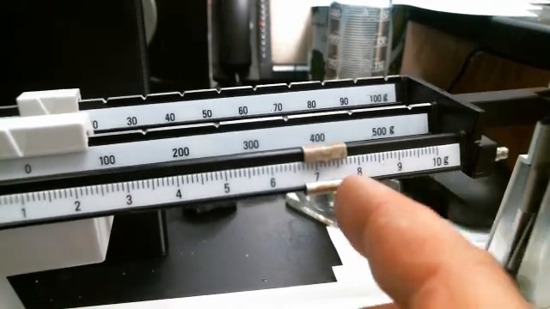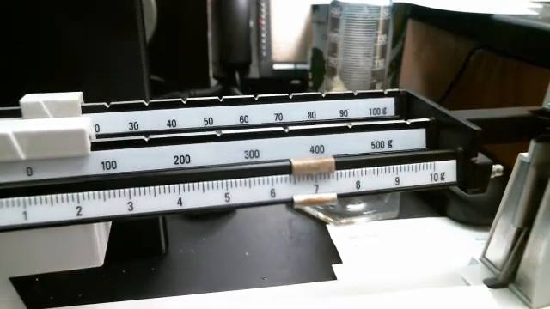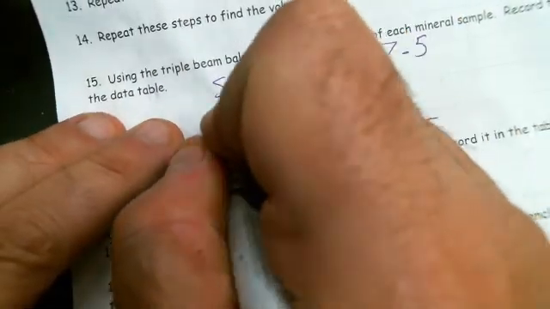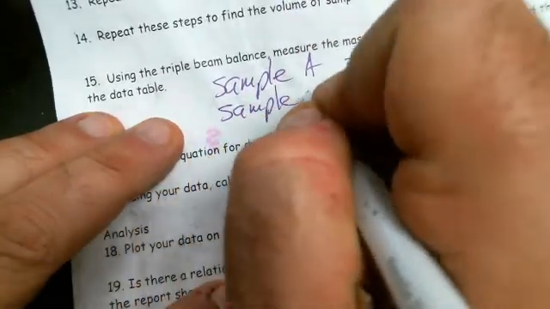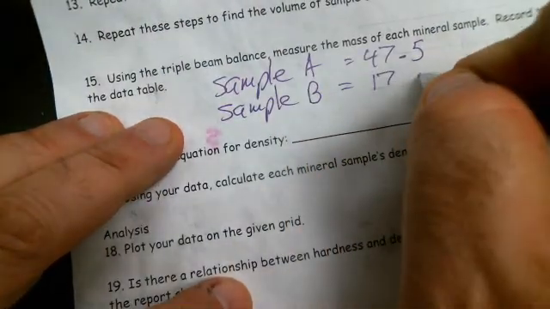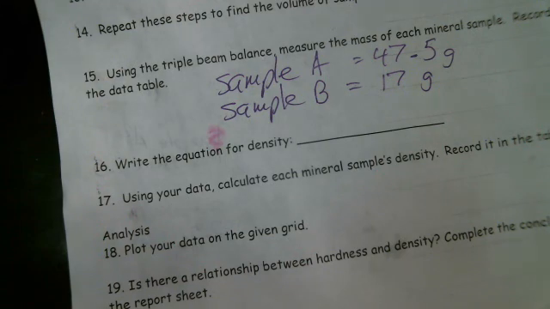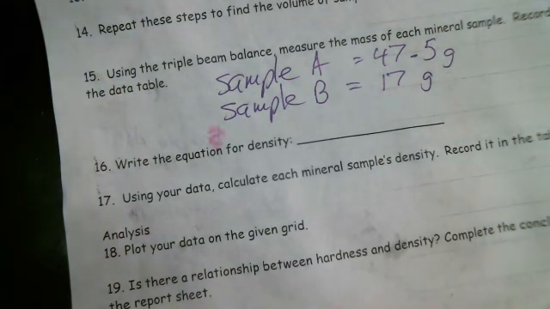And it balances at 17. So I can write down on my paper here, sample B is 17 grams. Now we do sample C, the black magnetite.